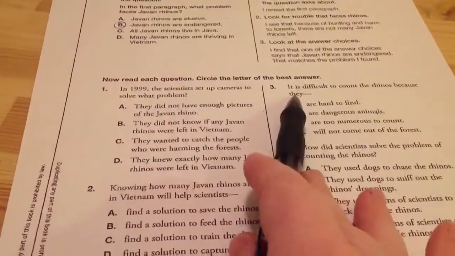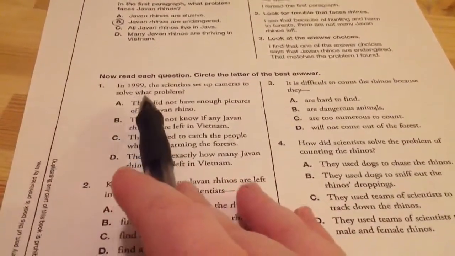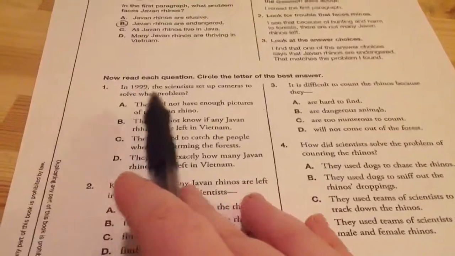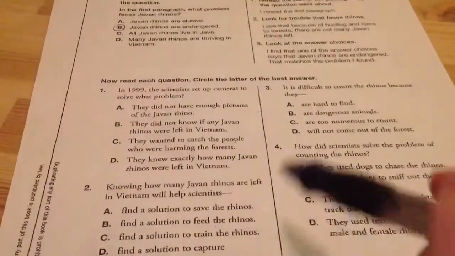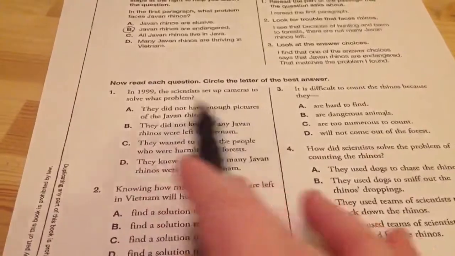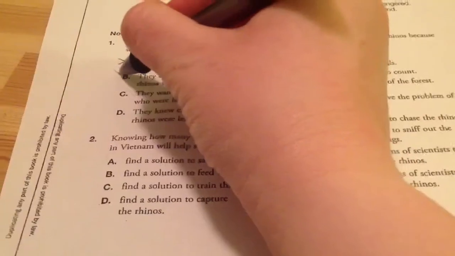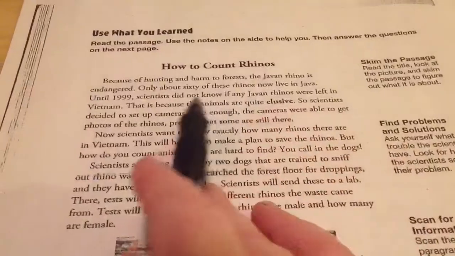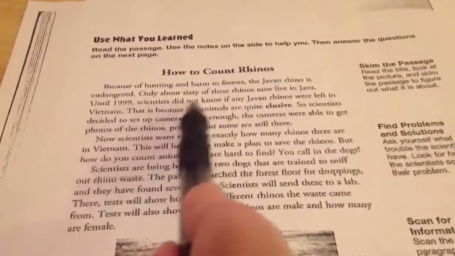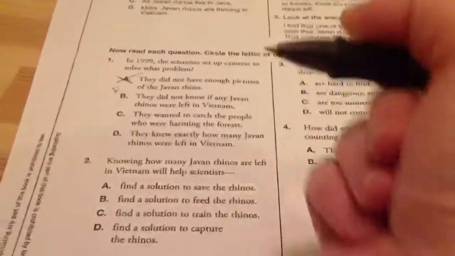Now read each question. Circle the letter of the best answer. In 1999, the scientists set up cameras to solve what problem? So let's think about what we read. They did not have enough pictures of the Javan rhinos? No, that wasn't the problem. They did not know if any Javan rhinos were left in Vietnam. I remember that that's the problem. I'm going to asterisk it and just go back and look at my reading and make sure. And it says right here, the scientists did not know if any Javan rhinos were left in Vietnam. So I know that we are correct and B is the right answer. Let's go ahead and circle that.